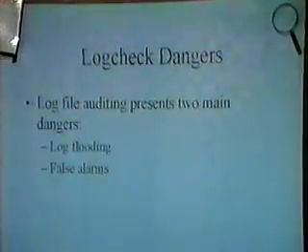Sometimes, with the way logcheck is, I can't accommodate every system. You're going to have to go through and tune it. There's no other way to put it. All the log file auditing tools are pretty much the same way.